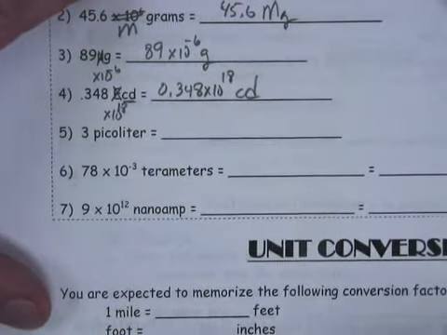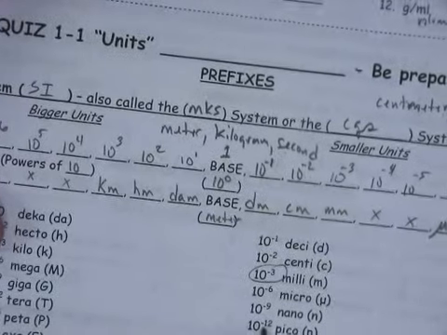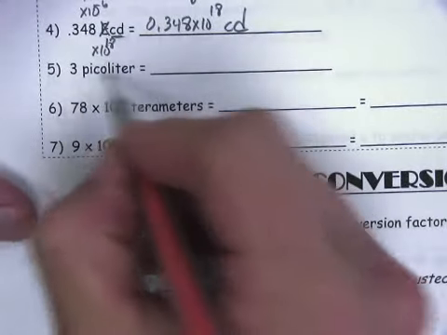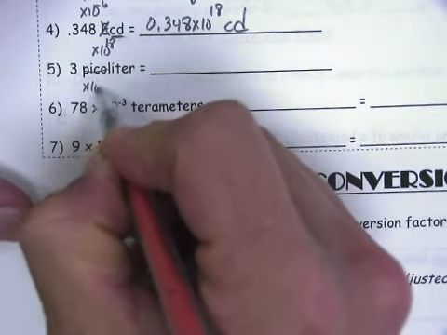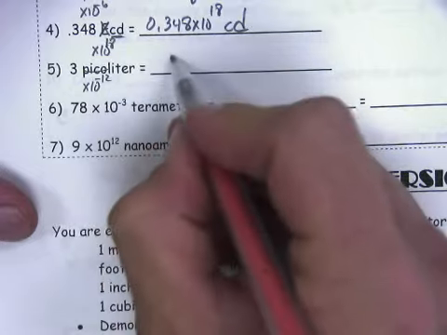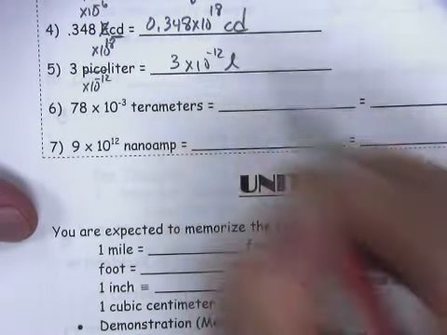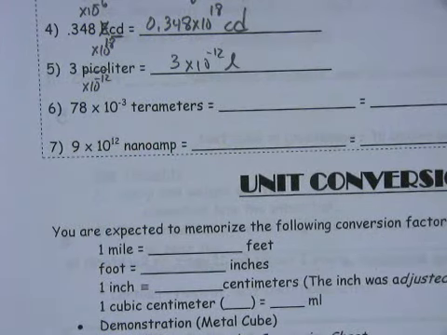candelas. Next one's pico. Pico is over here. It's times 10 to the minus 12th. And if I flip it over, times 10 to the minus 12th, and liters. So it's 3 times 10 to the minus 12th, and the abbreviation for liters is the lowercase l.